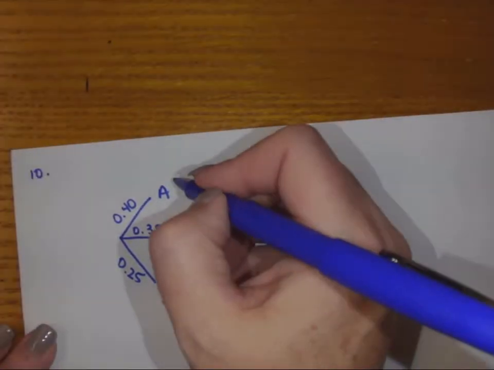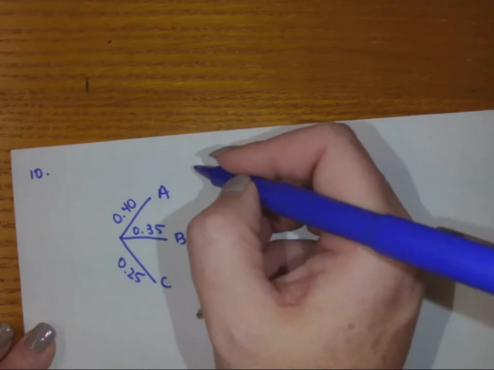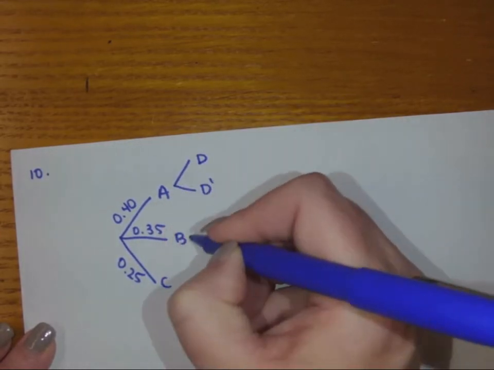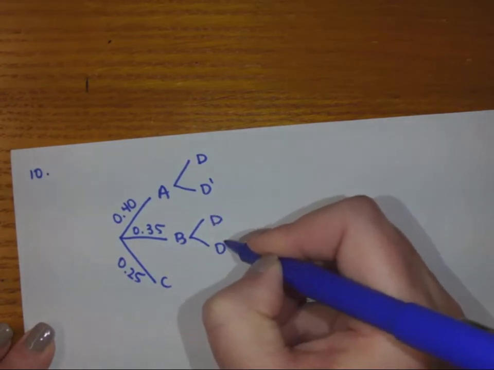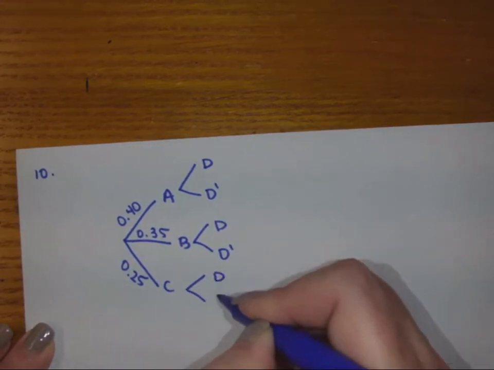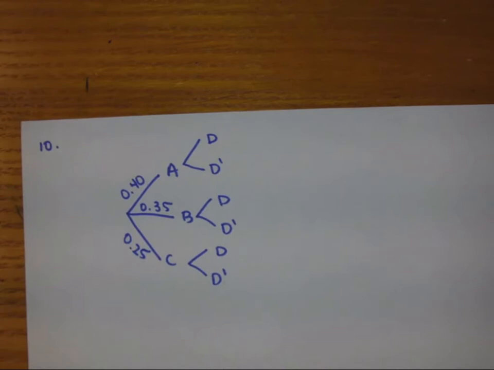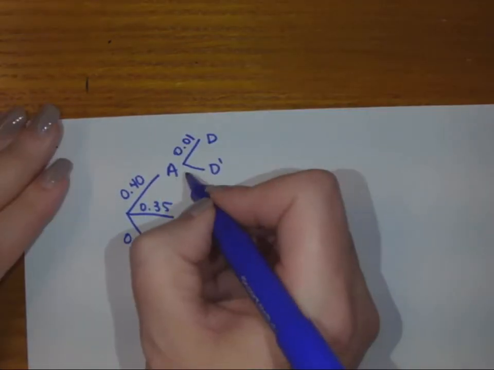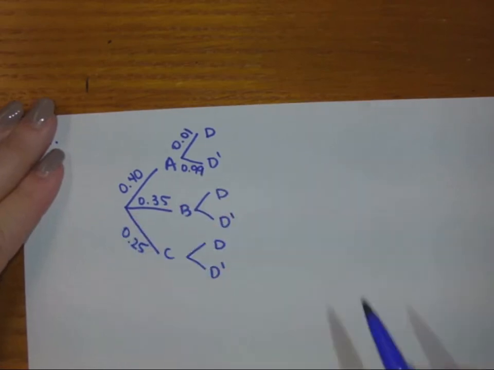And then we have the possibility that the part coming off the machine is either defective or not. I'm just going to use letters here because I don't want this to get very crowded. This one has a 1% chance of being defective, which by default means 99% are not defective.